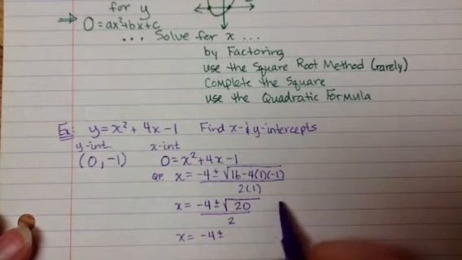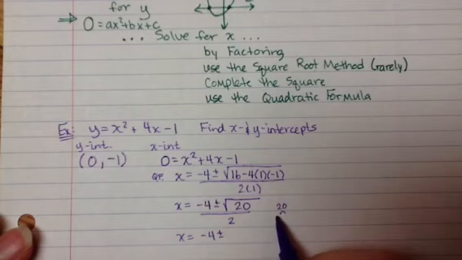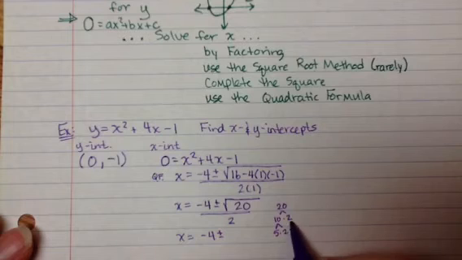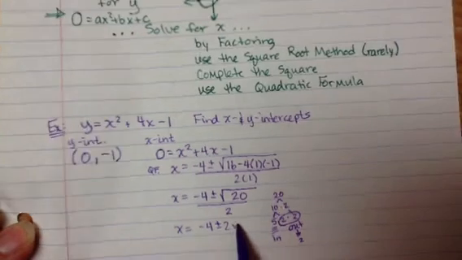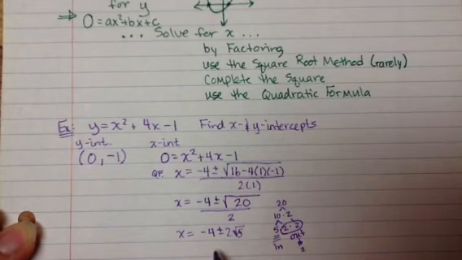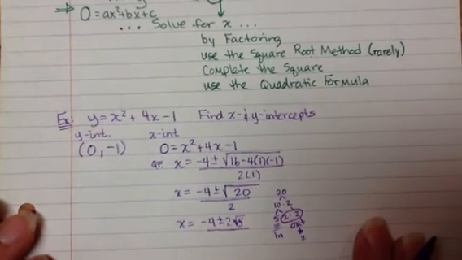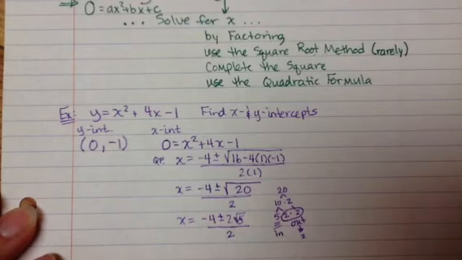Which is -4 plus or minus the square root of 20, which breaks down into 10 times 2. 10 would be 5 times 2 times this other 2 that we still had before. So the 2's come out, turn into a 2. The 5 stays in. So we have 2 square roots of 5, divided by 2.